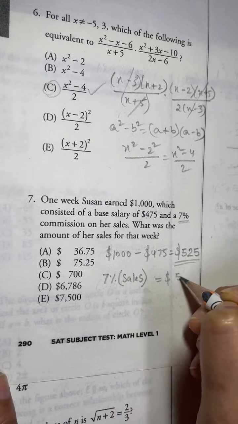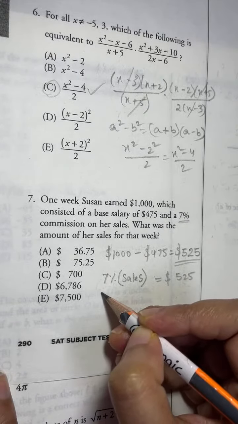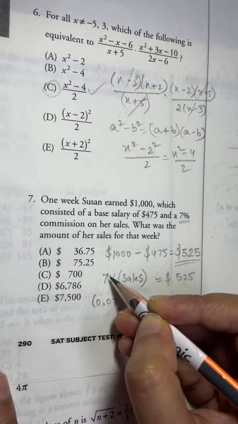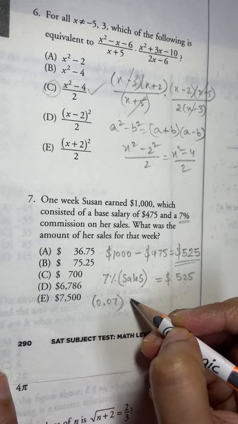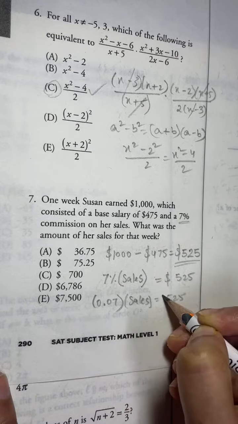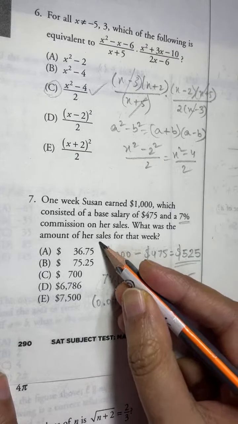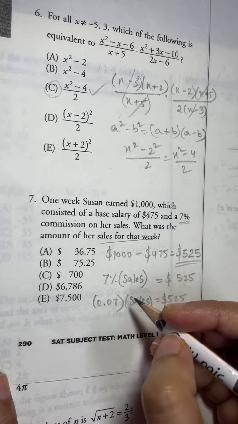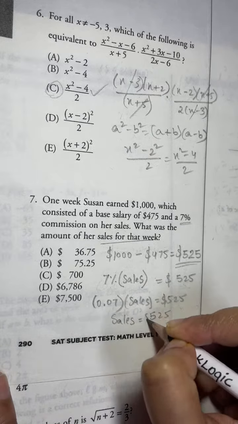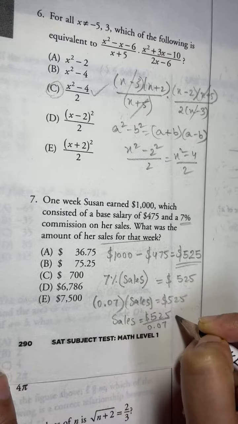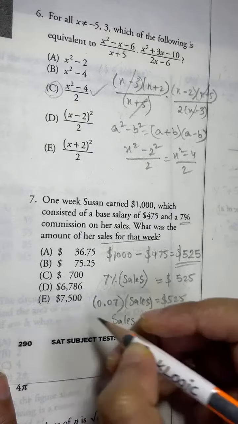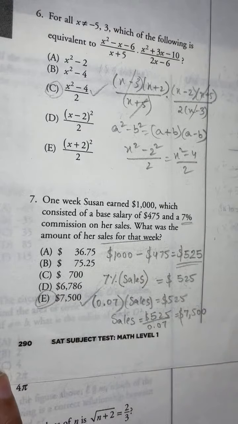That's $525. Okay, so 7% is 0.07, 7 divided by 100, obviously, of sales is $525. So how much is the sales for that week? Sales for that week is $525 divided by 0.07, and that's equal to $7,500. That's your answer, choice E.